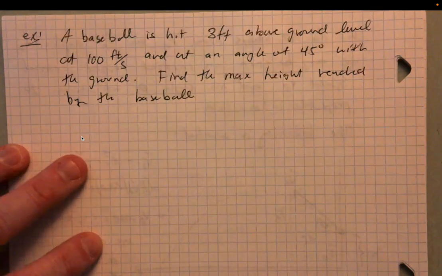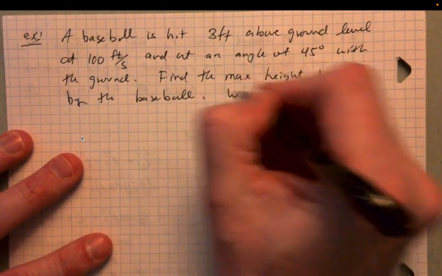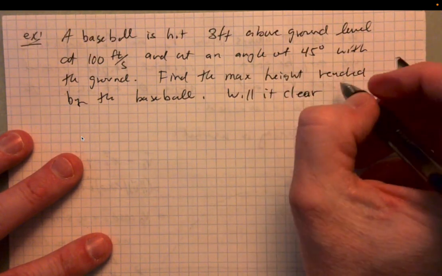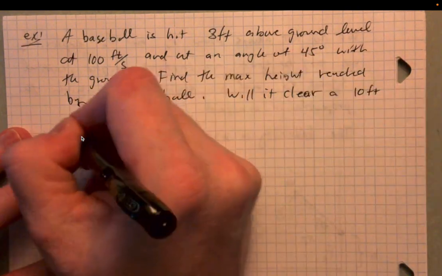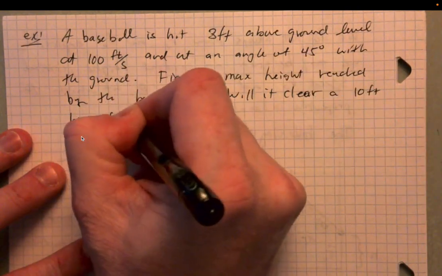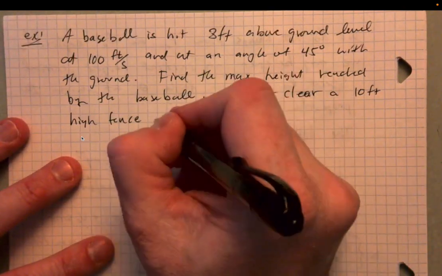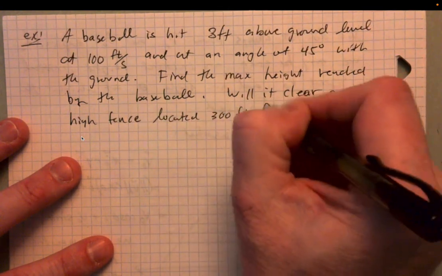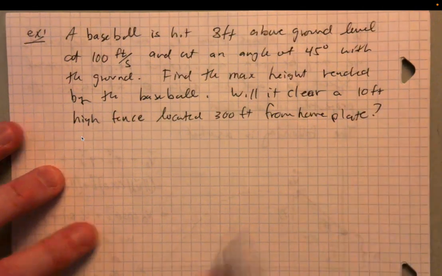Find the max height reached by the baseball. And the question is also, will it clear a 10-foot high fence located 300 feet from home plate? Okay, so that's the question.